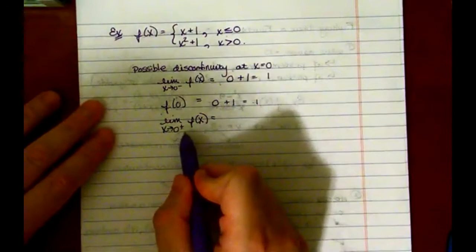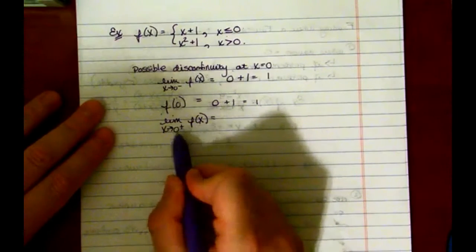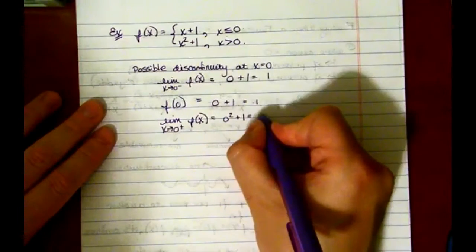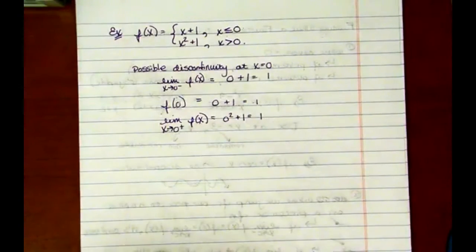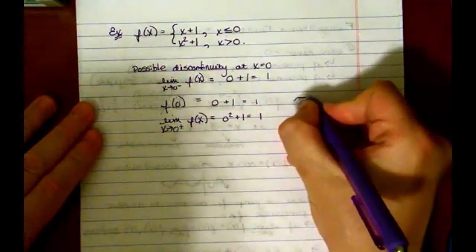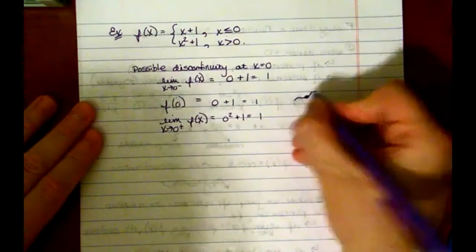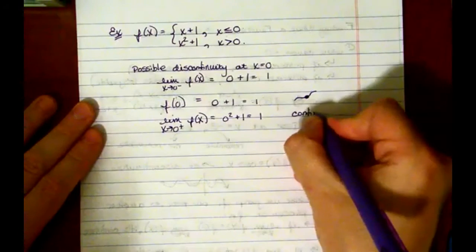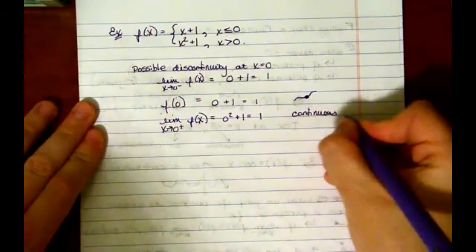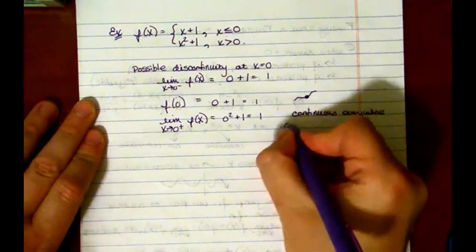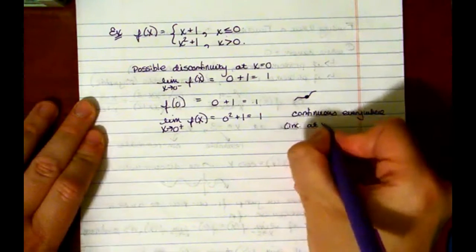Limit as x approaches 0 from the right of the function. Well, when you're to the right of 0, you're on that bottom piece. You're going to do 0 squared plus 1, 0 plus 1, you're going to get 1. I actually don't have any discontinuities here, because all three of those things are equal. I'm perfectly continuous. What I'm approaching from the left equals the value right there equals the thing I'm approaching from the right. I am continuous everywhere, including at x equals 0.